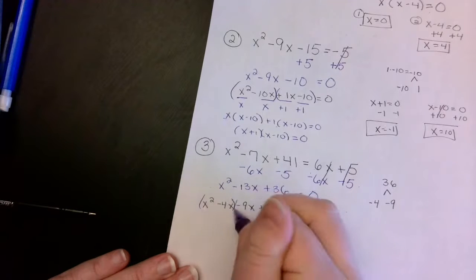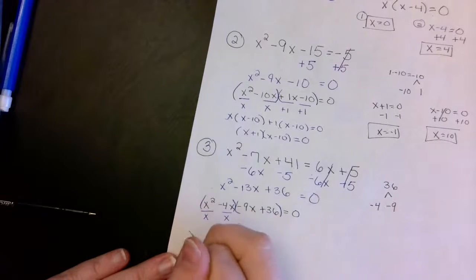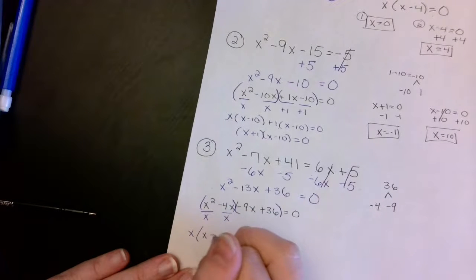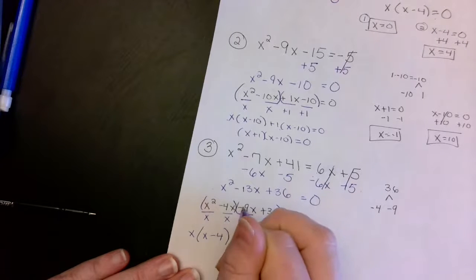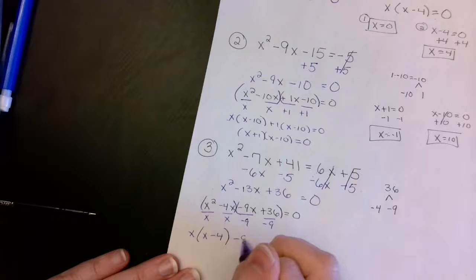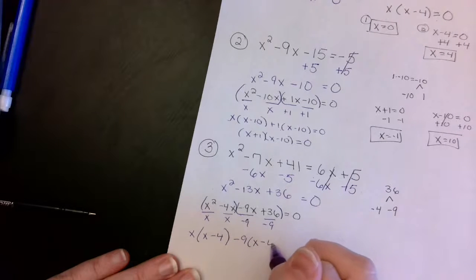Okay, put the first two and last two together. I can take an x out of the first two. I'm going to take a negative 9 out of the second two because of that 9 being negative. 36 divided by negative 9 is a negative 4.